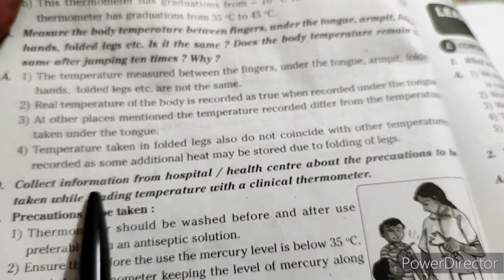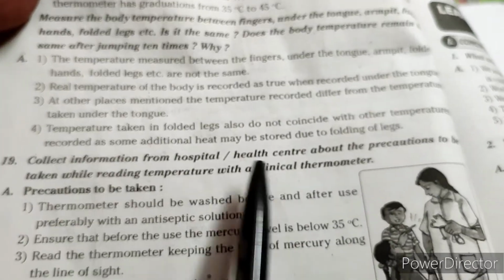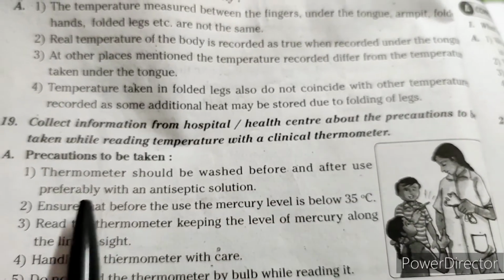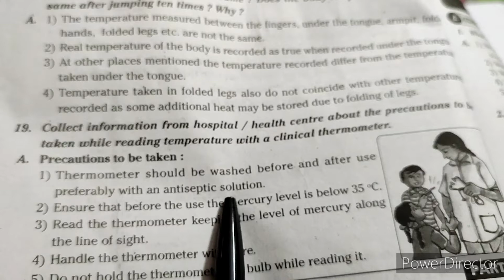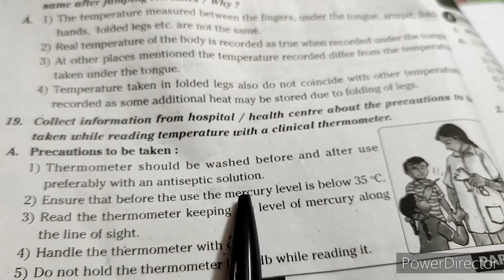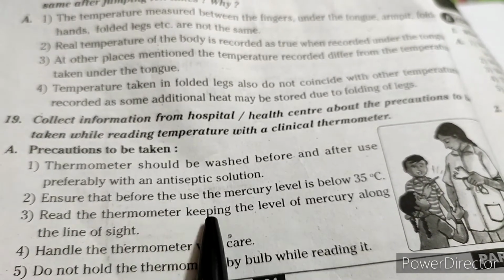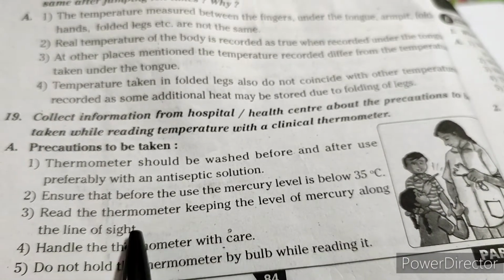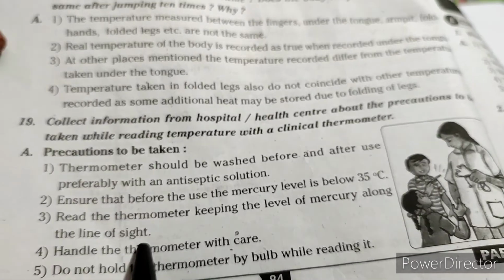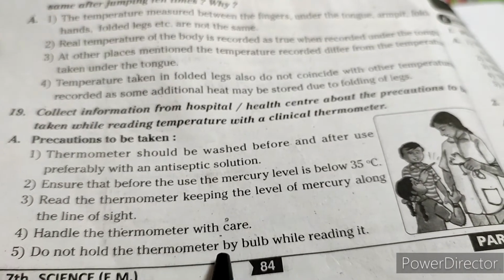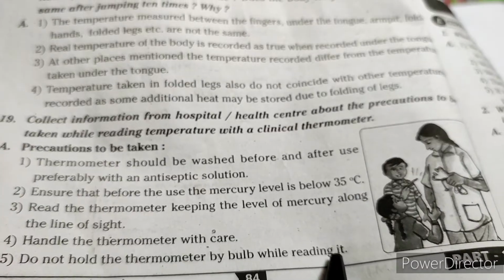Next one. Collect information from hospital, health center about the precautions to be taken while reading temperature with a clinical thermometer. Precautions to be taken: Thermometer should be washed before and after use, preferably with an antiseptic solution. Ensure that before the use the mercury level is below 35 degrees Celsius. Read the thermometer keeping the level of mercury along the line of sight. Handle the thermometer with care. Do not hold the thermometer by bulb while reading it.